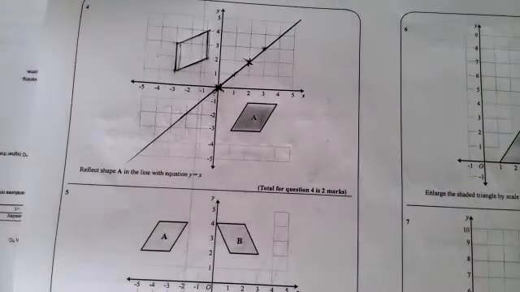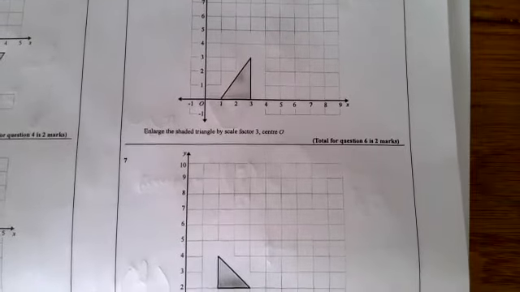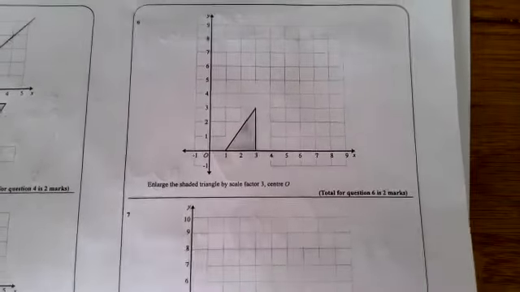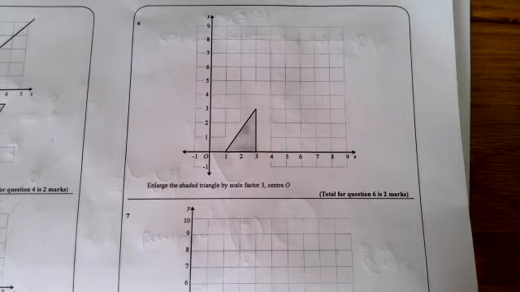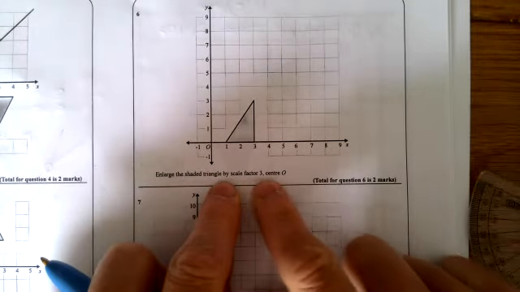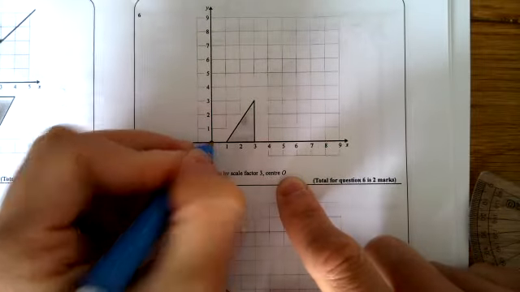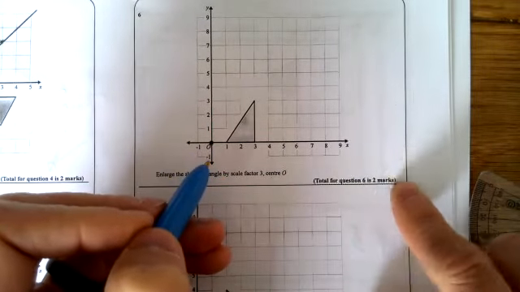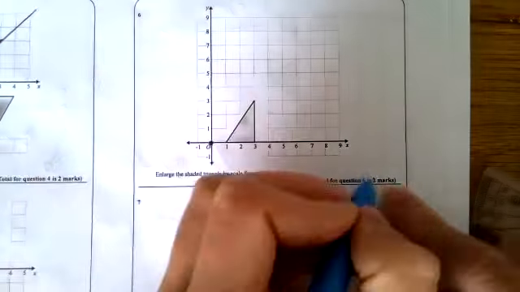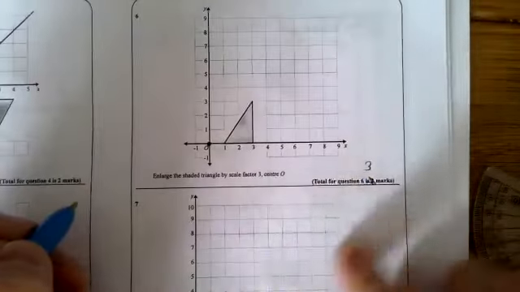Right, last one I'm going to just show you is number 6 in regards to drawing an enlargement. Okay, so I've got draw the enlargement on a scale factor of 3 from the center of O. So I've got my center point here. If I want to secure all the marks, and again, on OCR, worth 3 marks.